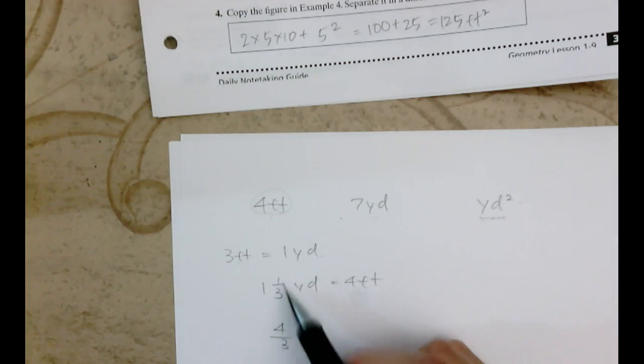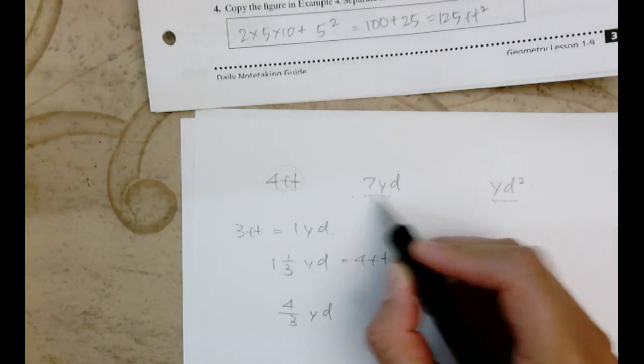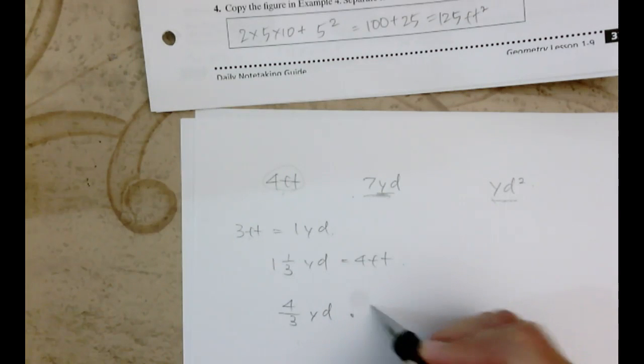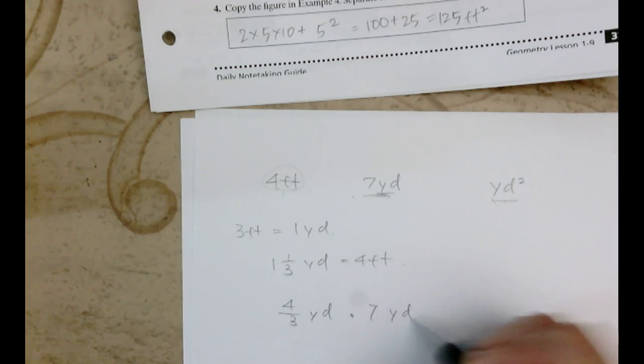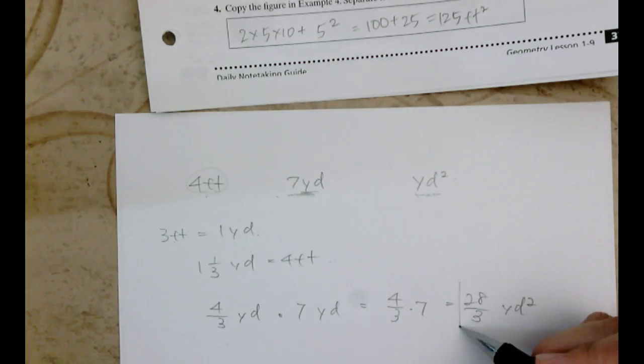Okay, it's easier to multiply. And the height is 7 yards, so times 7 yards, which is 4/3 times 7, which is 28/3 yards squared, and this would be the answer.